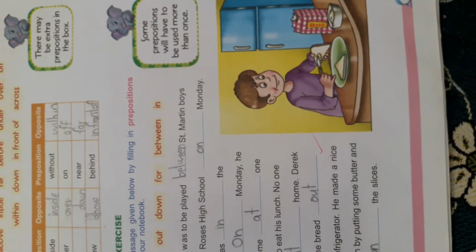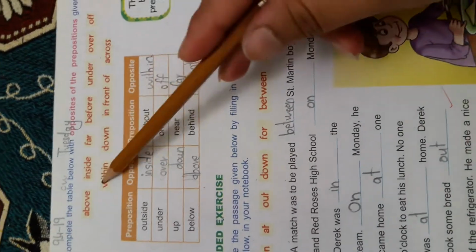Day 16, video 2, page number 15. Write date, CW and day.